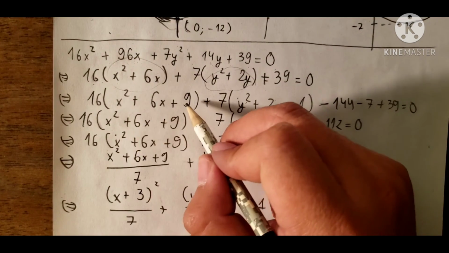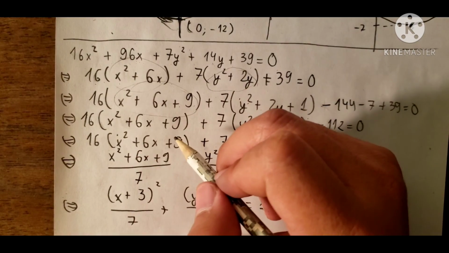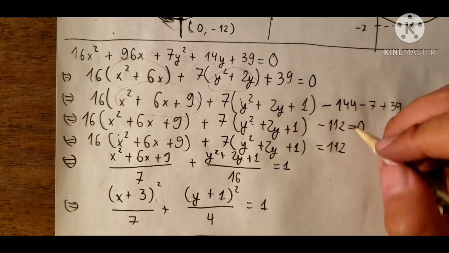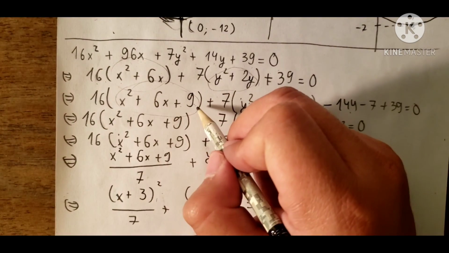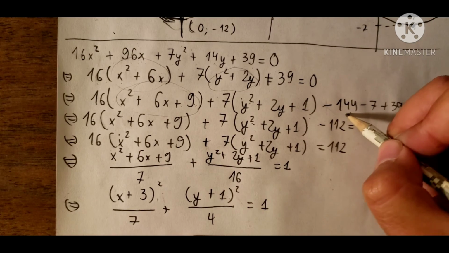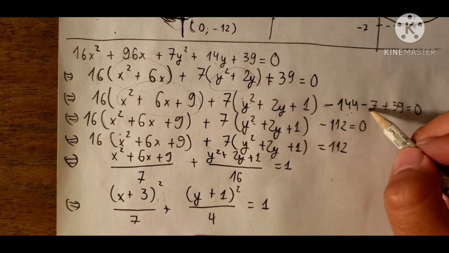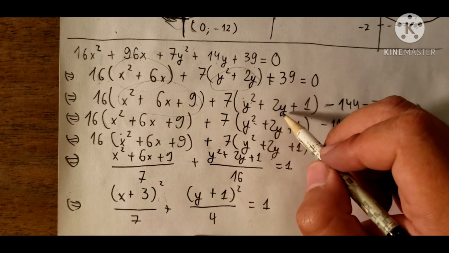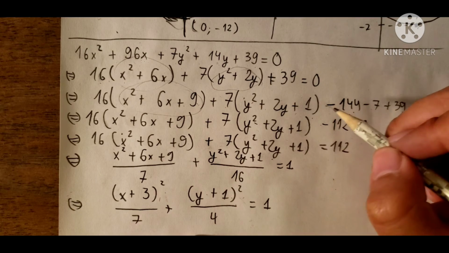The next one, we need to add 9 because we want to do a plus b power 2 at the end in here, so that we need to add 9, but we need to minus about 144 because 16 multiplied with 9 is about 144, but we need to minus 144. 7 multiplied with 1 is about minus 7 because we need to do a power 2 plus 2ab plus b power 2. You got about y plus 1 at the end in here.